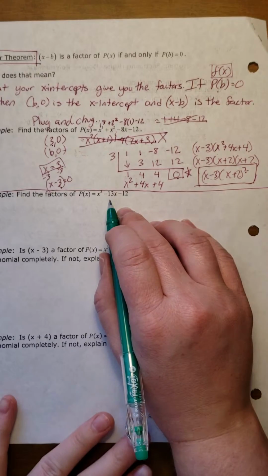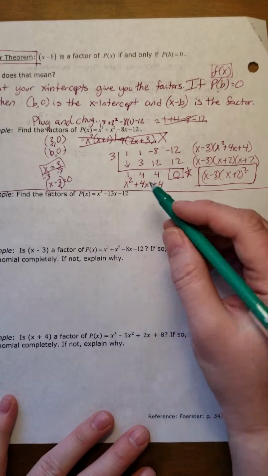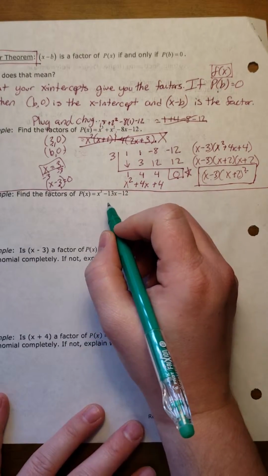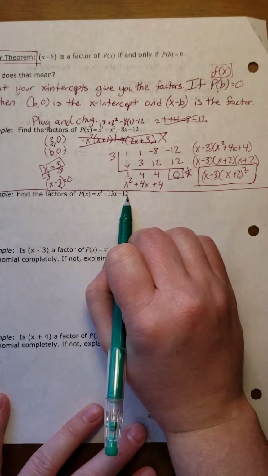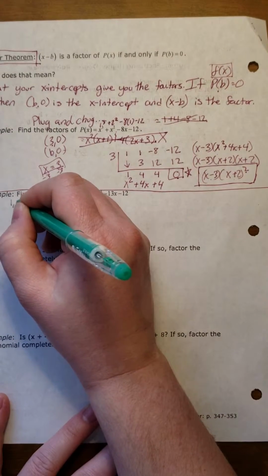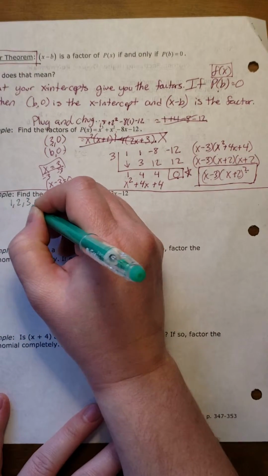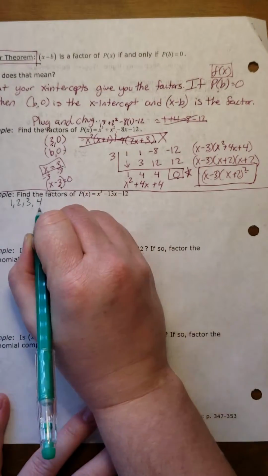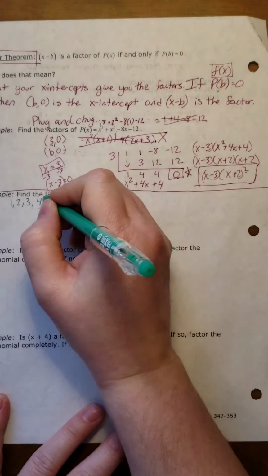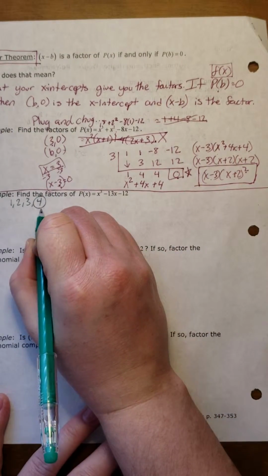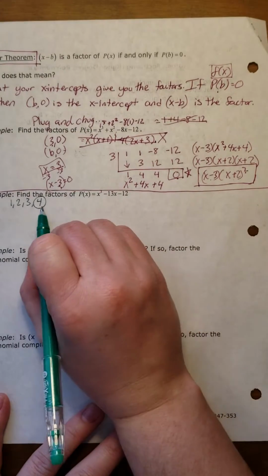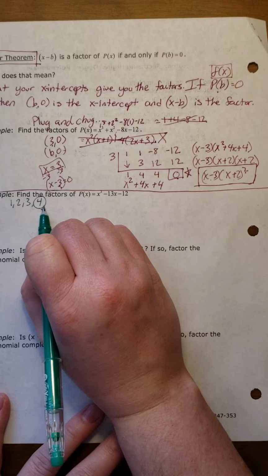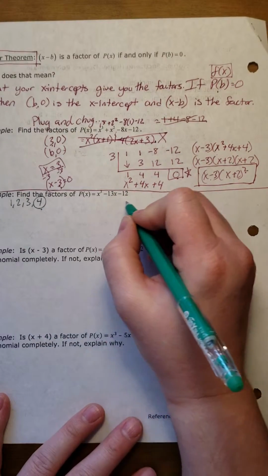So what we're going to do now is pick numbers until we can figure out when this equals 0. Okay, instead of going through that, go ahead and try one, pause the video and try 1, 2, 3, 4, okay, and come back and see. Now, I'm going to tell you right now, 4 is going to work as one of our solutions, okay, and we're just going to go ahead and factor that out.